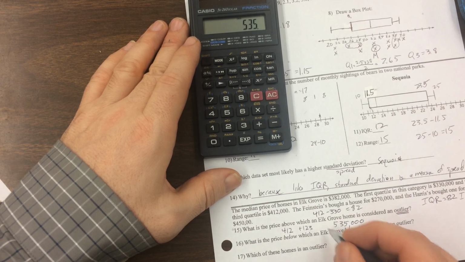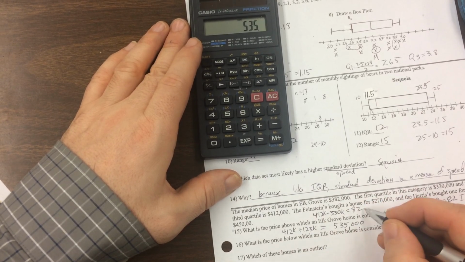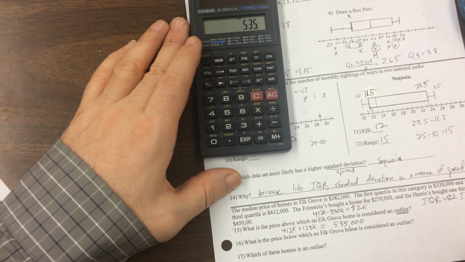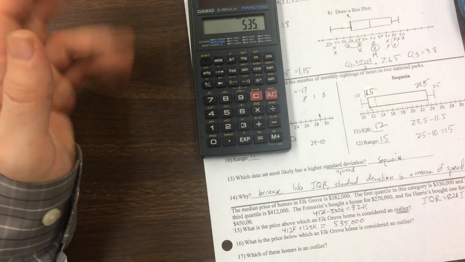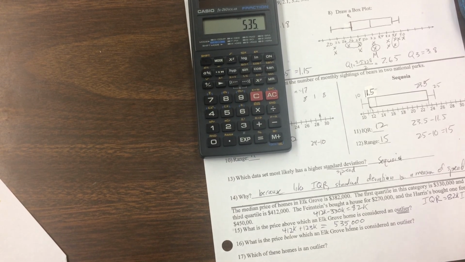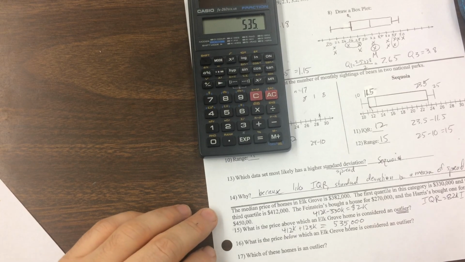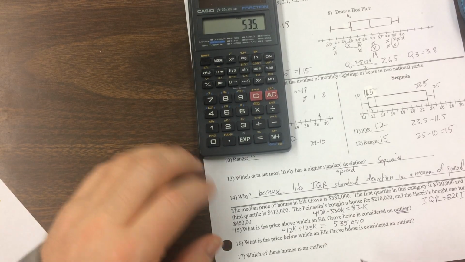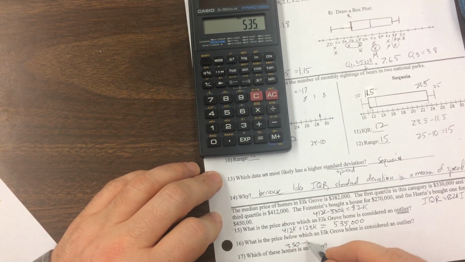I'm putting K's here to note that these are all in the thousands. But because I've got 3 zeros, I can really say in the hundreds or in the thousands. So 412,000 plus 123,000 is 535,000. So anything more than this is an outlier. Okay. The price below which. So now I take Q1, 330, and I subtract my IQR.